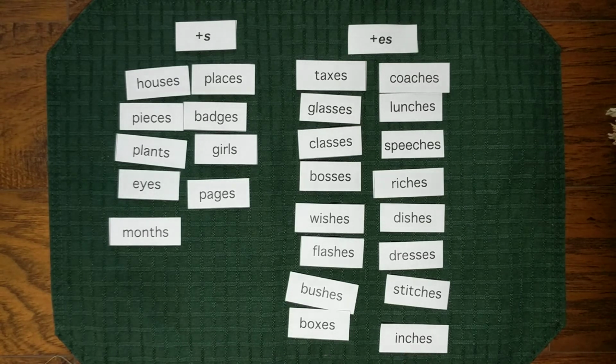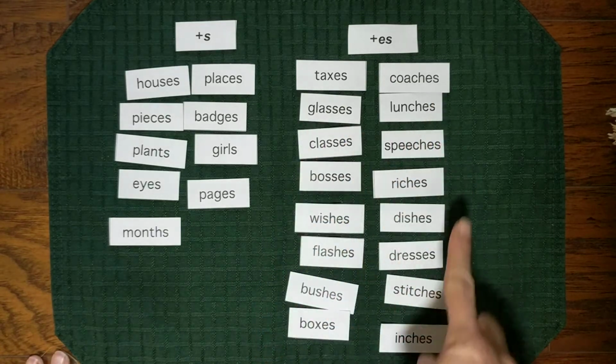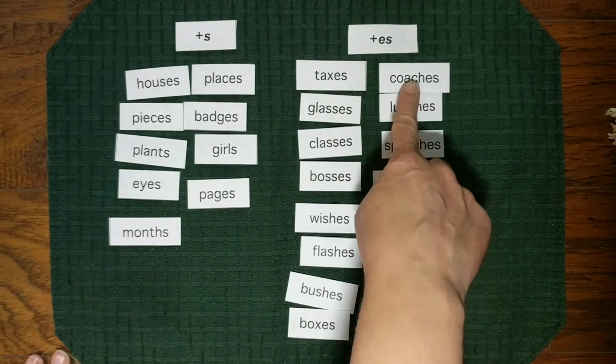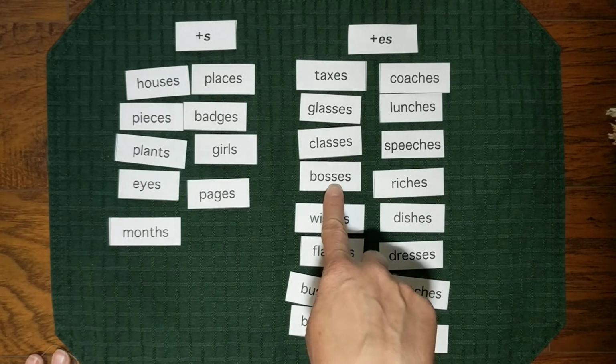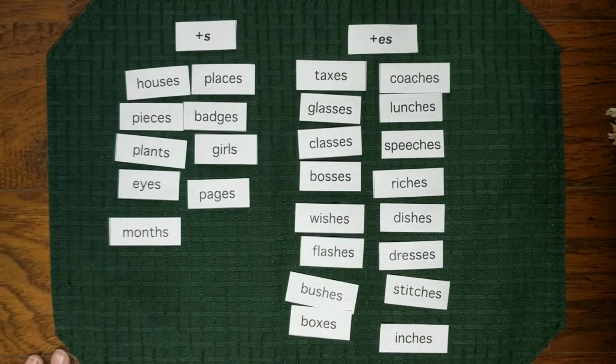All the base words end in SH, CH, X, or S. That's how you know if you add ES to a word. If it has an S, a CH, an SH, that's how you know.